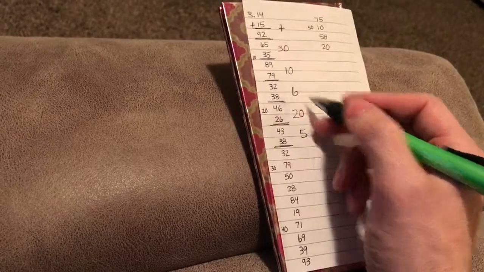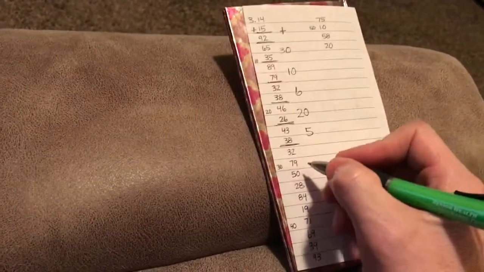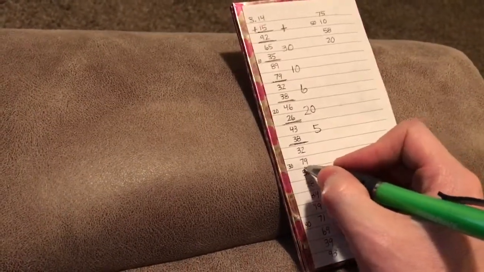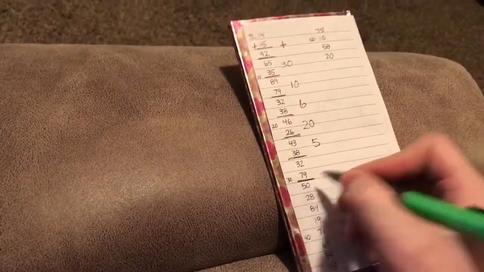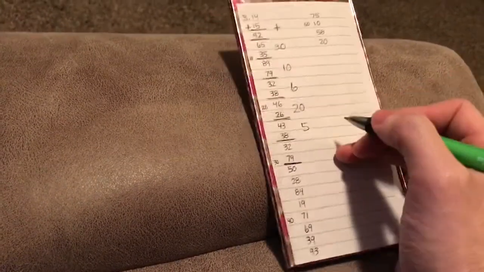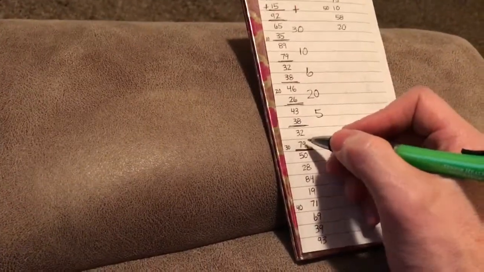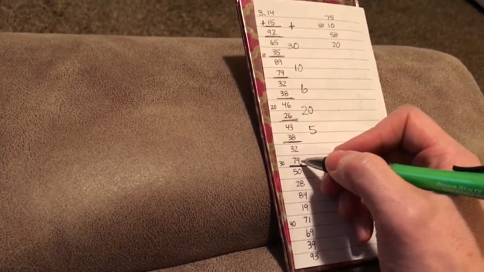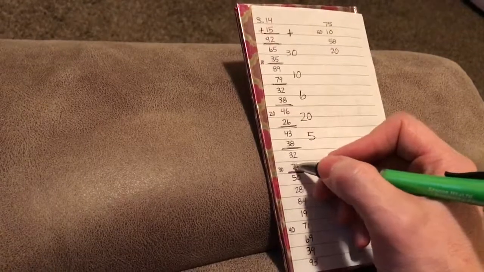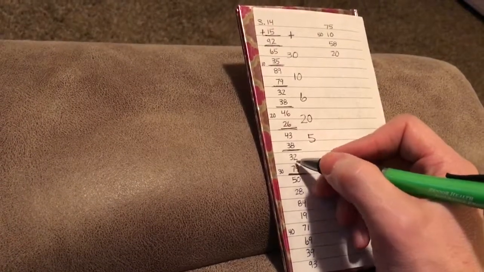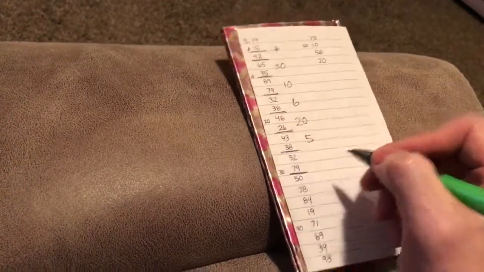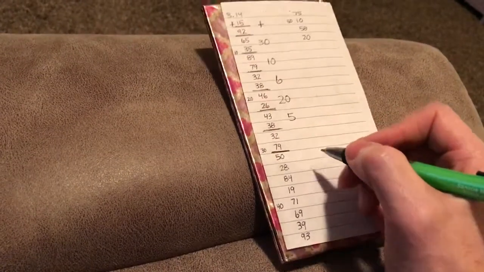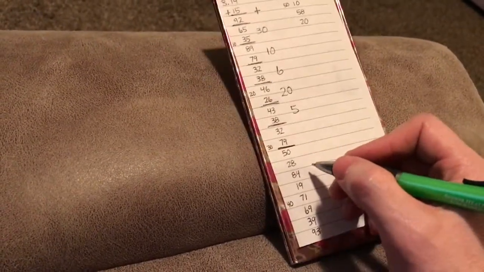Here's a 6. What's the next one going to be? 5. Now we've got a 32 and a 79. How could those relate to each other? Let's think. 32, 79. The difference between these two is a 2, and there's a 3 there. I'm going to have to think about this one for a minute.